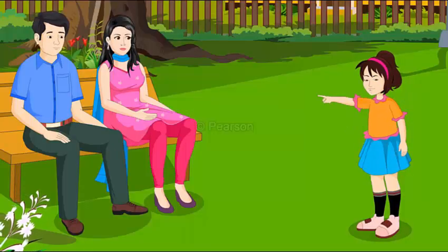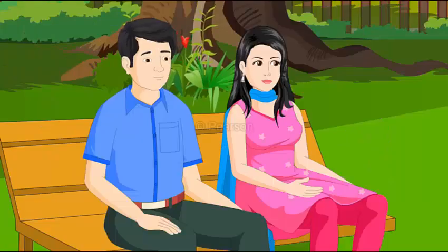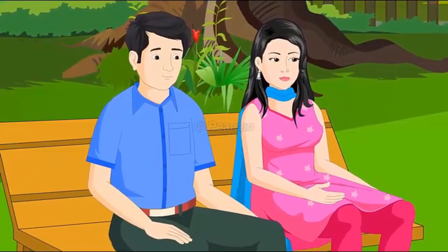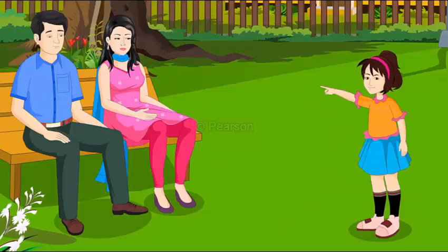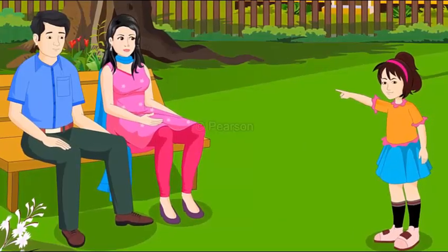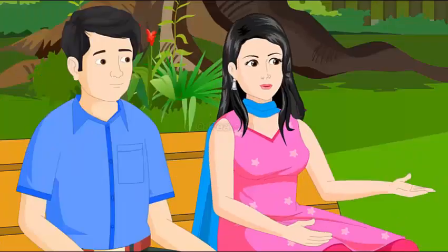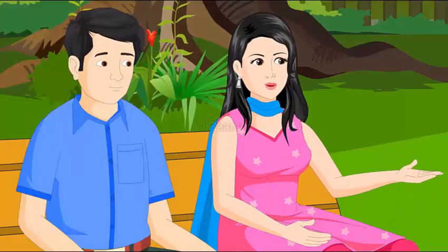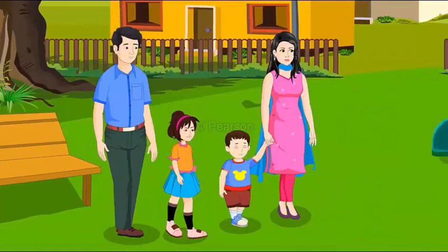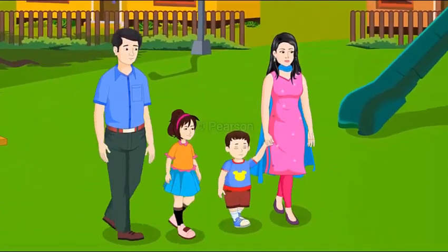"That is our father. His name is Mr. Mohan Patel. He works in an office. That is our mother. Her name is Mrs. Mala Patel. She is a doctor." "Reena, Rishi, let's go home. It is time for lunch." Reena, Rishi, and their parents go home.